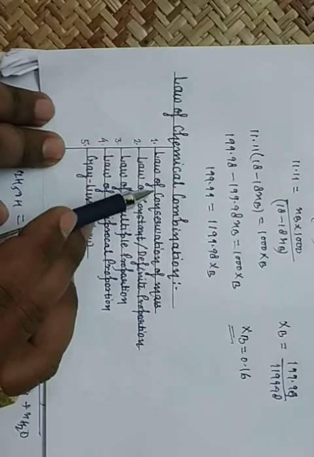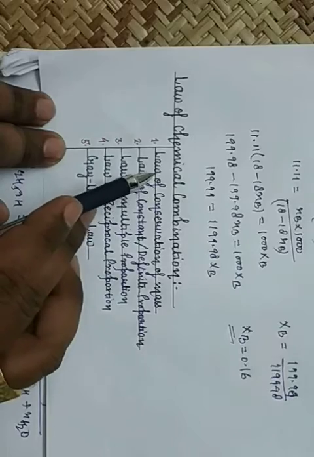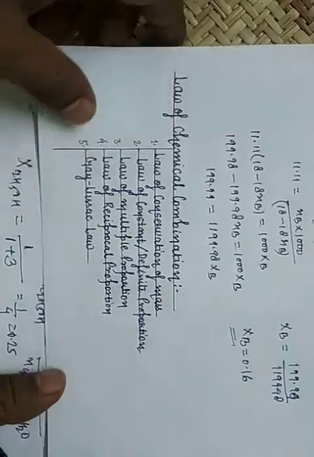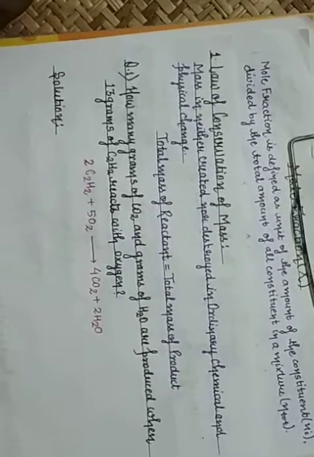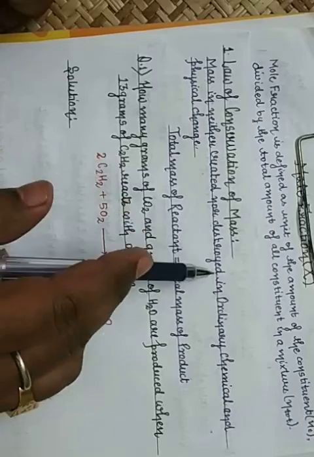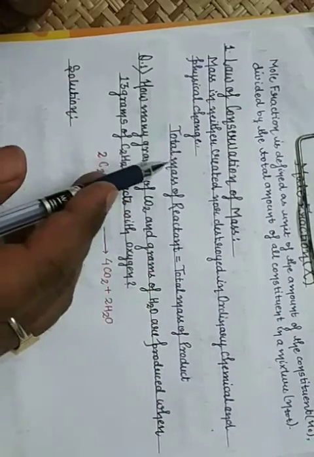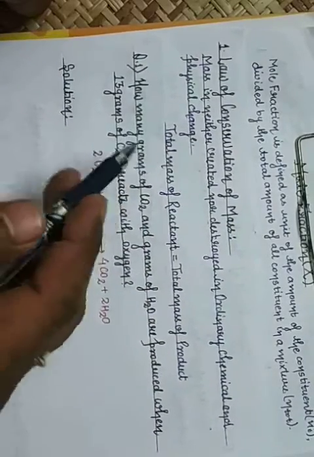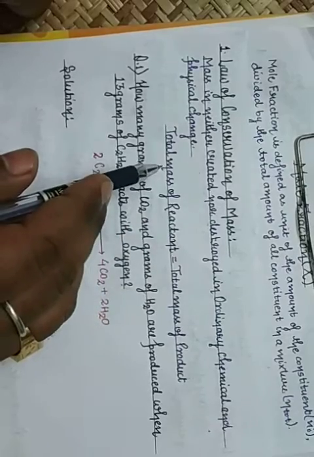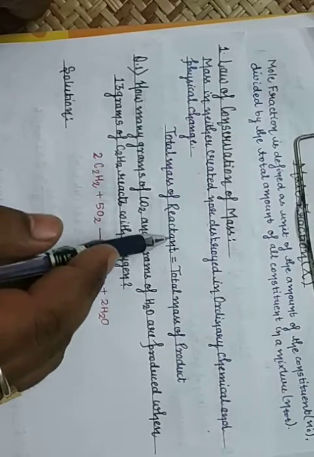So here I am going to discuss only the law of conservation of mass. The law of conservation of mass, you know, says mass is neither created nor destroyed in ordinary chemical and physical change. There is no change of mass. So here the very important formula: total mass of reactant is equal to total mass of product.